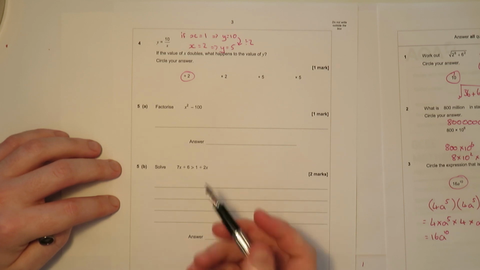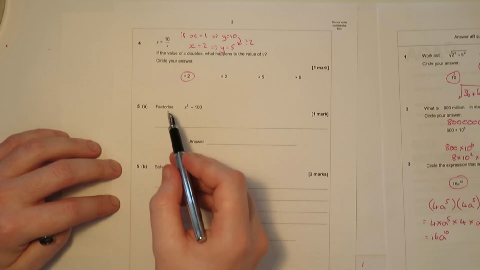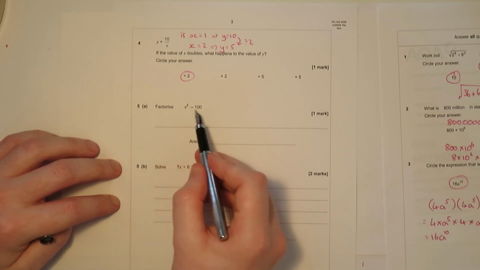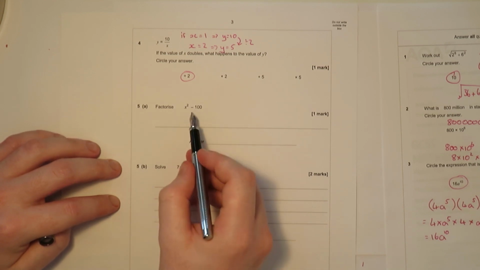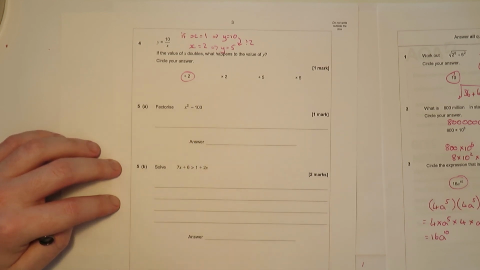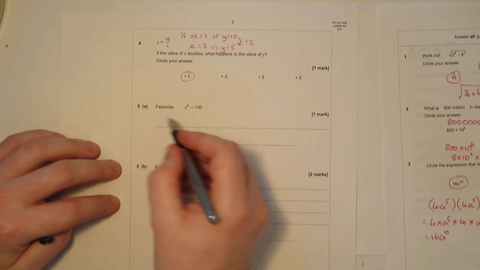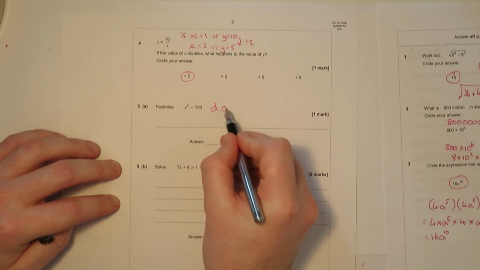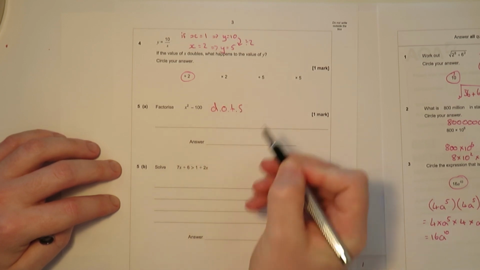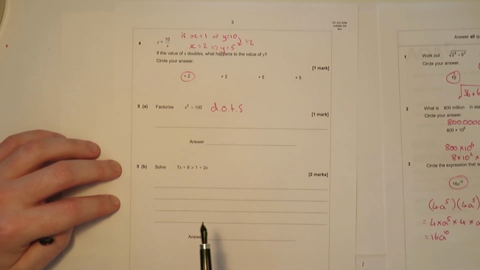The next example, the next question: factorise x squared minus 100. This kind of factorisation is something that trips up candidates all the time. It's something that you need to be familiar with. This is a difference of two squares, or sometimes referred to as DOTS.